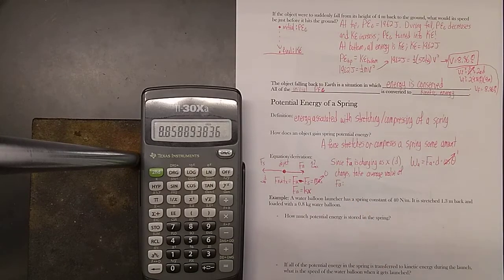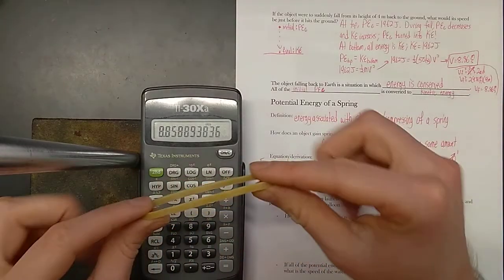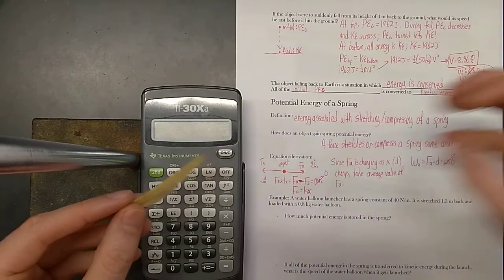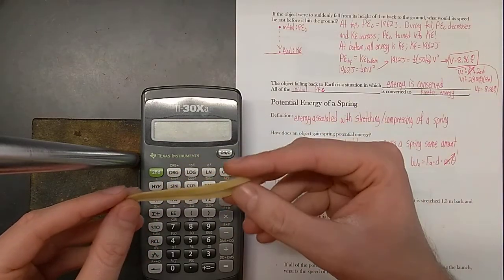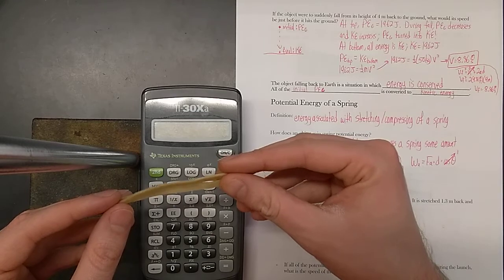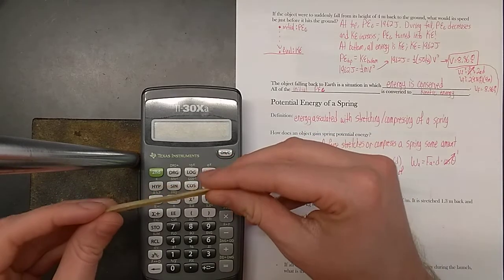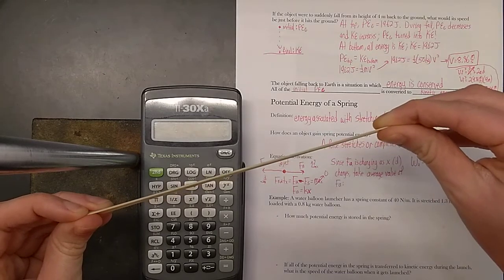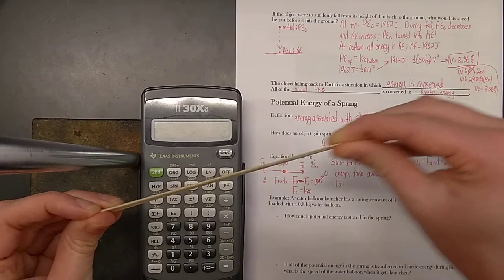Now, let's think about this. So we have a spring. We'll use a rubber band as an example. We have an object tied to the spring, and we're pulling the object to the right. Now, when the spring is not stretched at all, we don't need any applied force to hold it there. As we stretch it farther and farther, we need more and more force in order to hold the object there. So the applied force is growing.